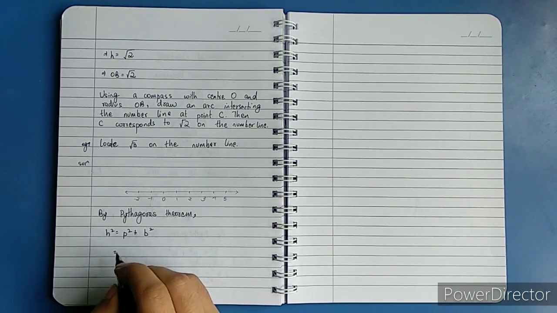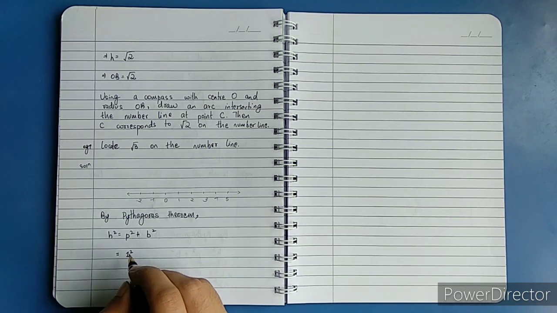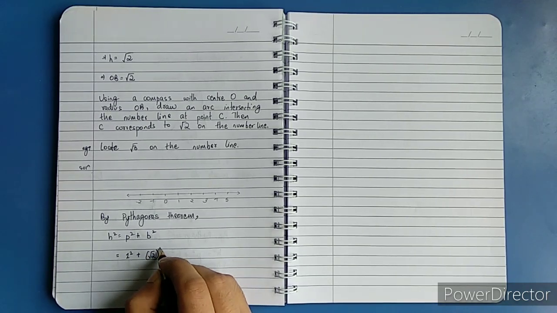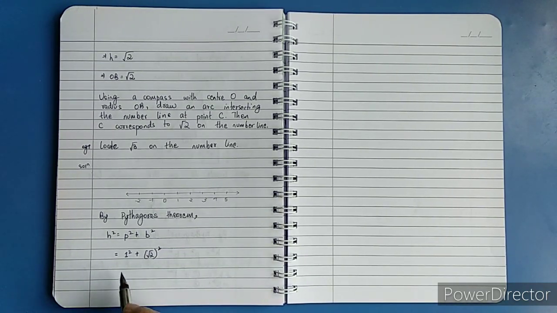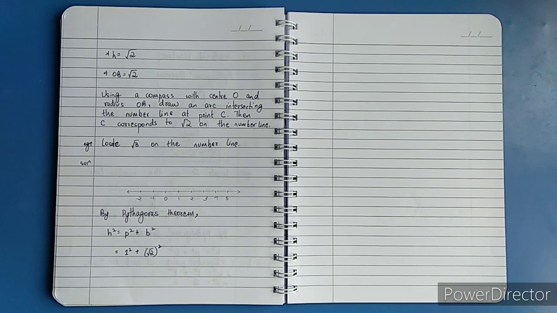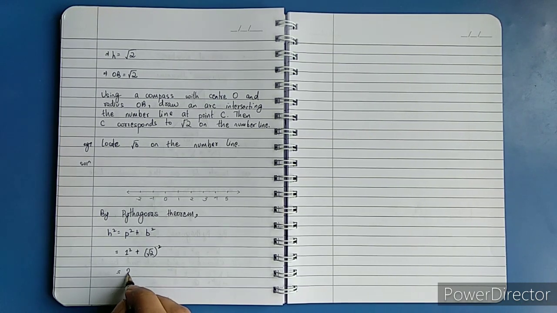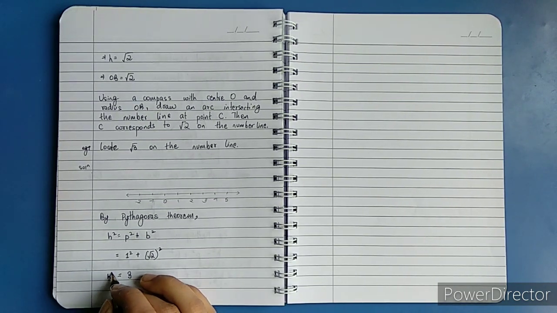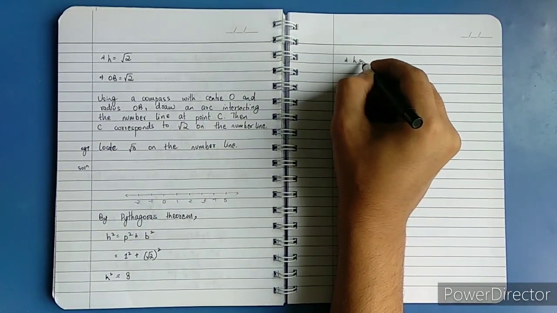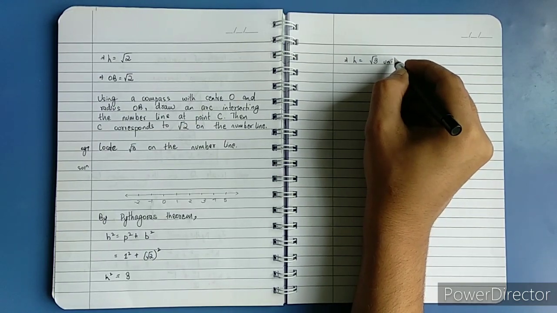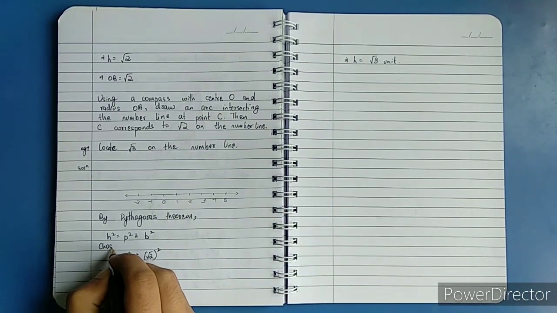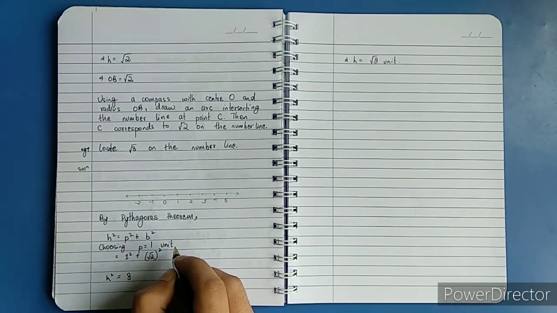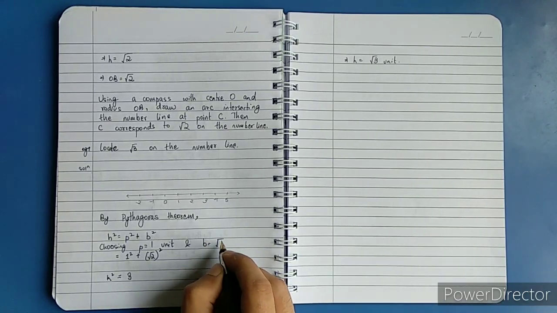So say if the perpendicular is 1, the base must be equal to root 2, because the square of root 2 will give us 2. So when we add 1 and 2, we get 3. So hypotenuse square is 3, which implies hypotenuse is root 3 units. So what we are doing is choosing perpendicular as 1 unit and base as root 2 units.